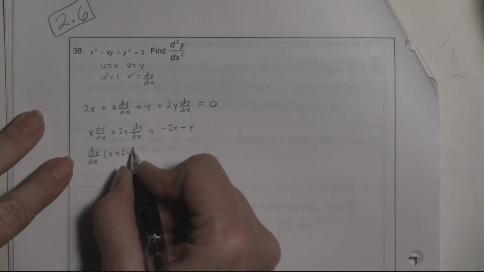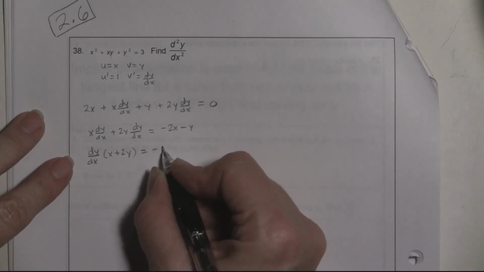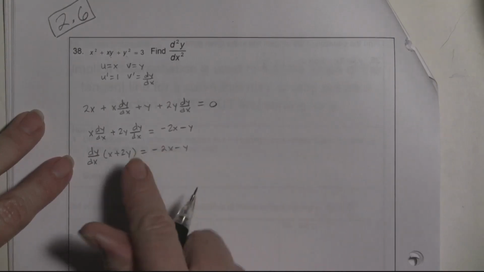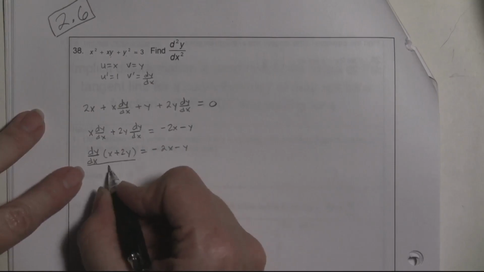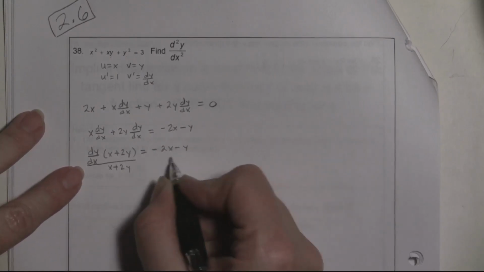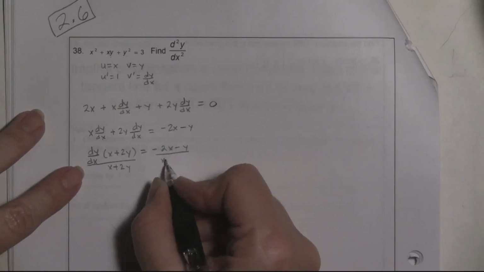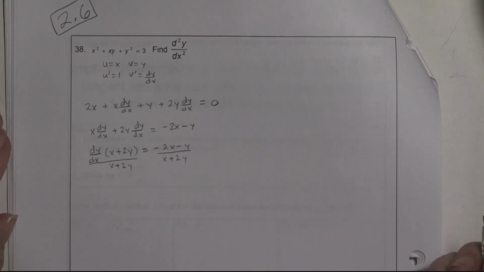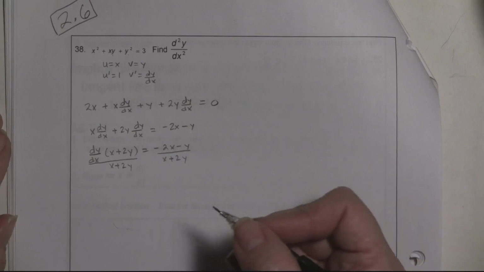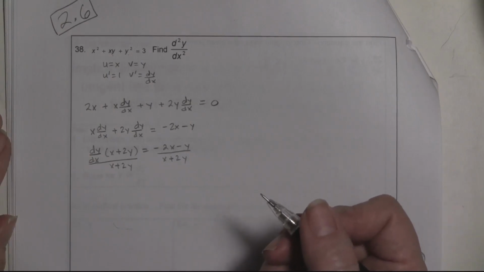So I'm factoring out a dy/dx, and then I want to solve for dy/dx. So I'm going to put my finger on dy/dx and divide by what I see. So I'm going to be dividing by that. And I was hopeful that this would reduce, but it's just not going to. I could put the negative out in front there if you liked.